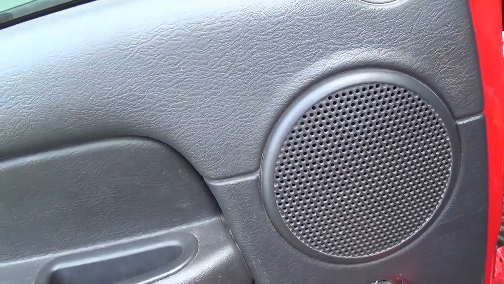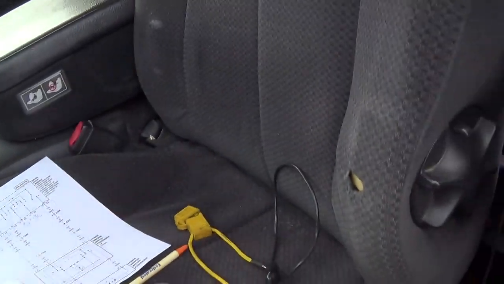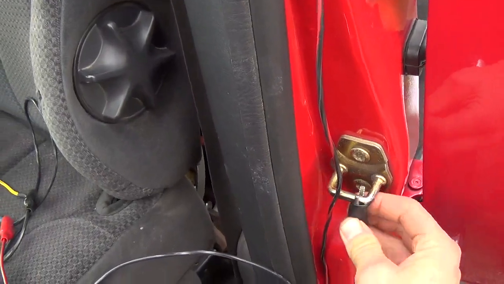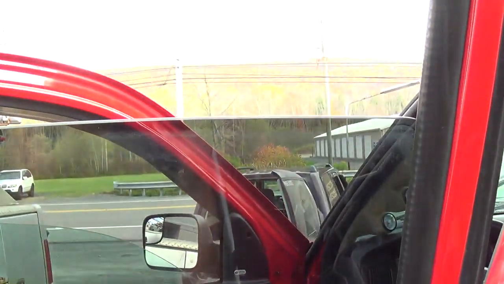Well, again, I guess we have to ground this wire. So that's interesting. The wire does need to be grounded for even the slave switch to work. Huh. Imagine that.